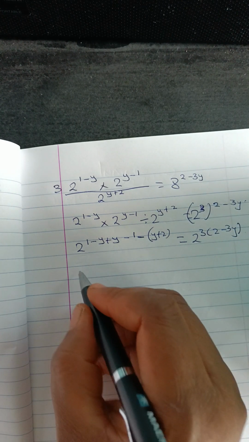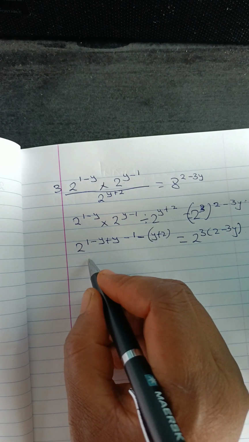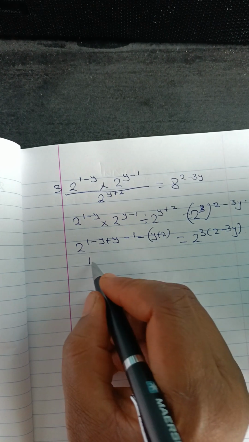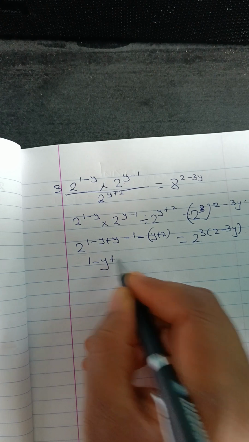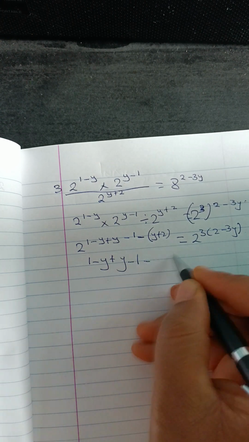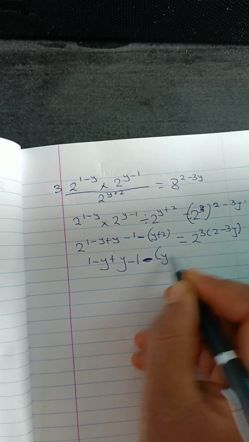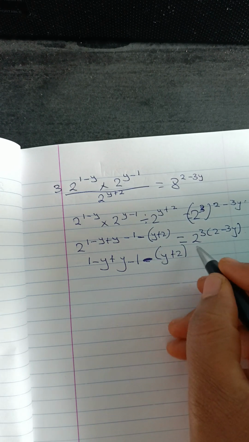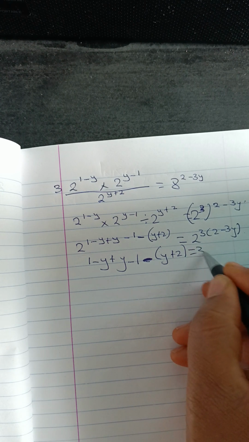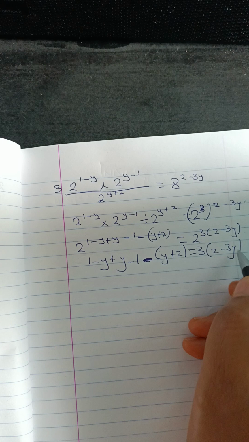So since they have the same base, what do we do? We just leave the base and concentrate on the indices, which is 1 minus y plus y minus 1 minus y plus 2 equal to 3, 2 minus 3y.